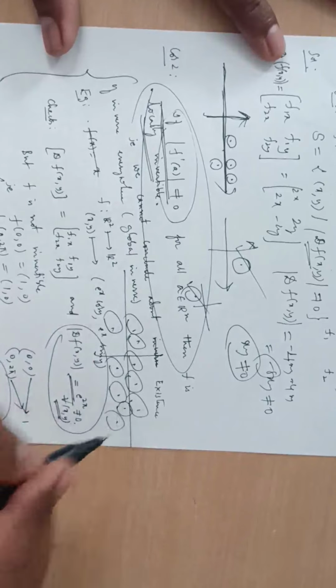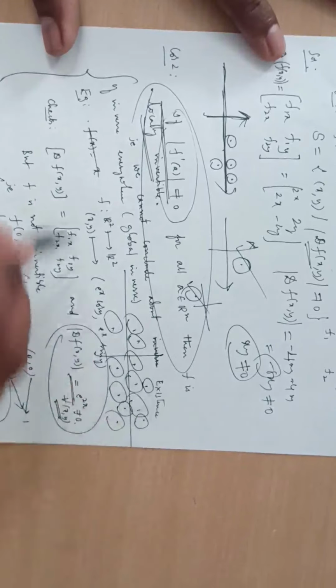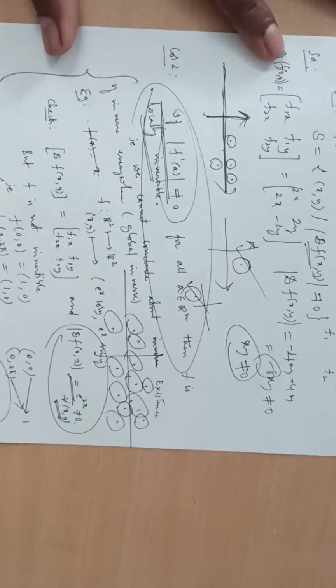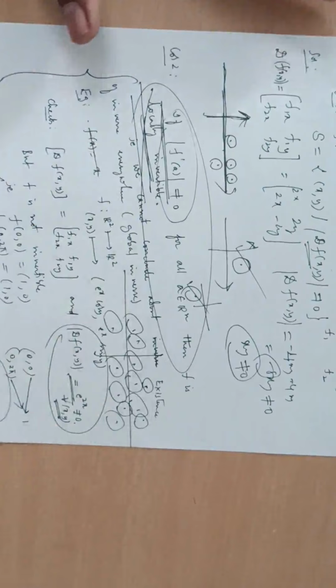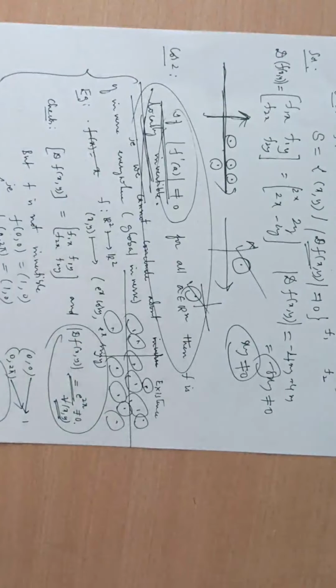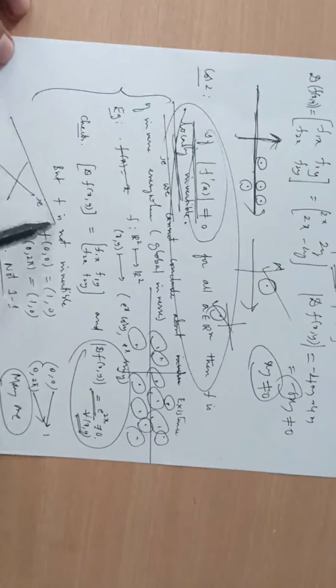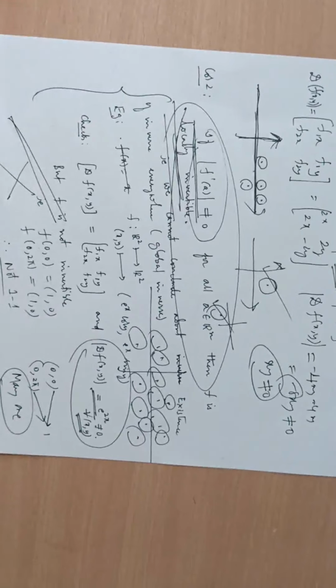If it is true for every such neighborhood, you cannot conclude f inverse exists for all points. It is only true locally, not for all. Globally you cannot conclude. Example is this. Idea is clear? Thank you.